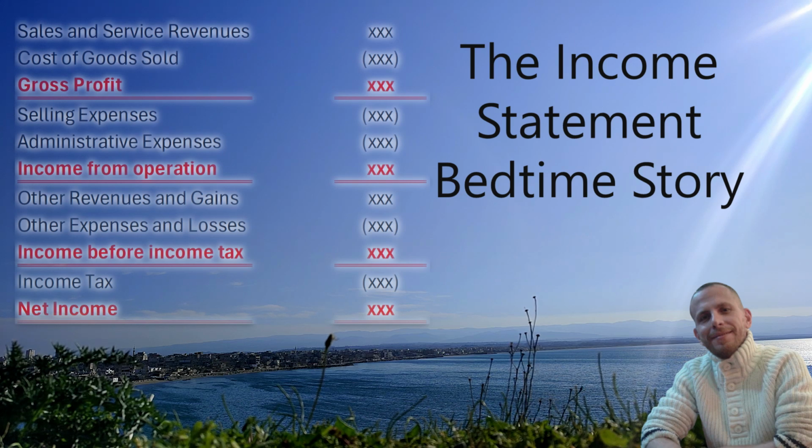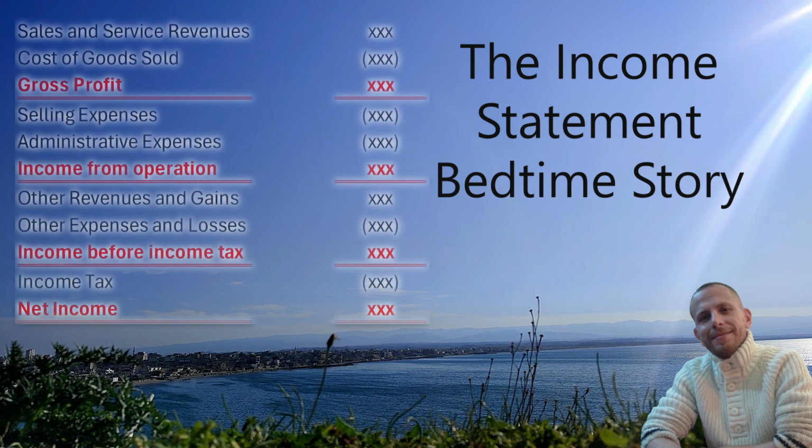Income from operations is a key step in the story. It shows how much the business earns from its main activities after covering the cost of production and everyday running expenses. But the journey doesn't stop there. Sometimes the company earns or loses money from other sources, outside its regular operations. This brings us to other revenues and gains. These represent any extra income the company might earn, like investment income or profit from selling an unused asset.